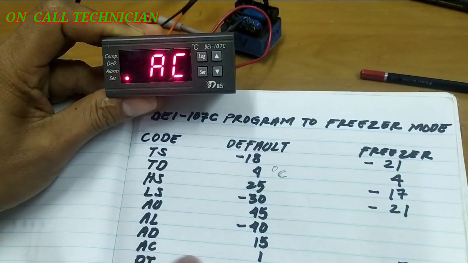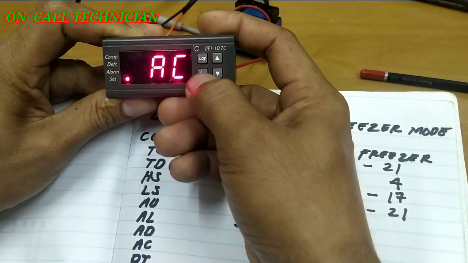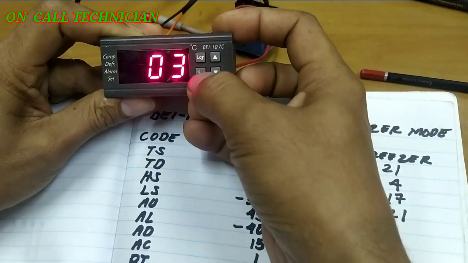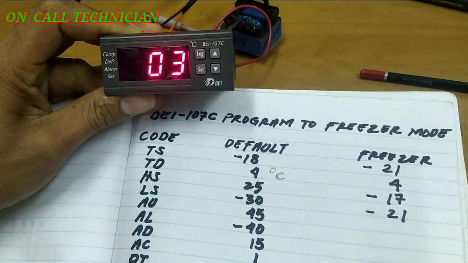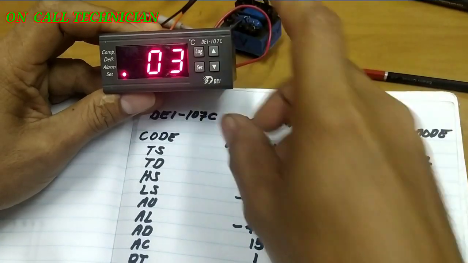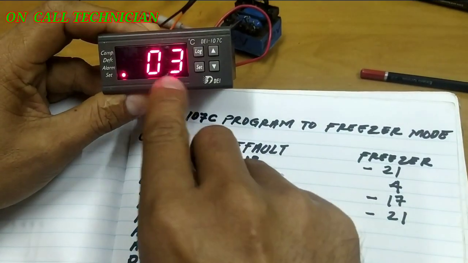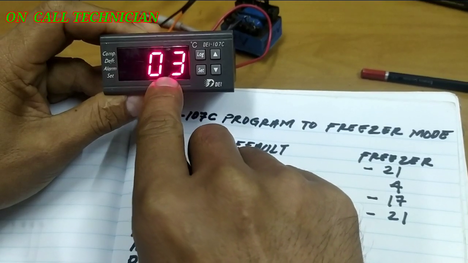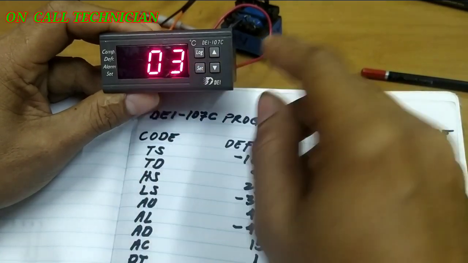Okay, the default mode is 1, but I want 3. Set. Okay, in case of abnormality, the compressor delay is on to make it cool down.